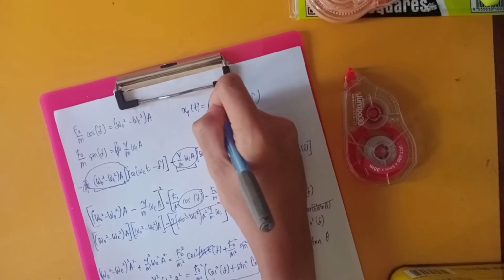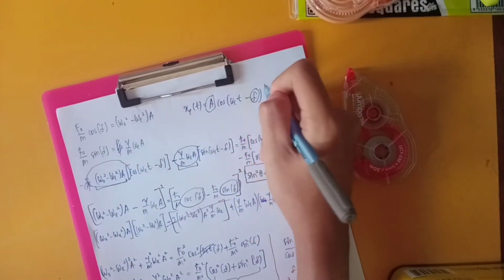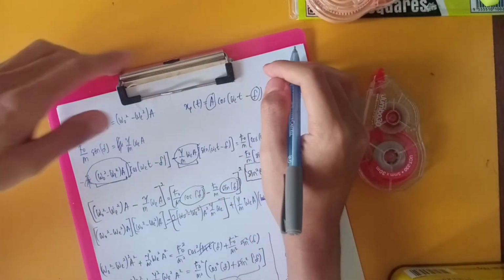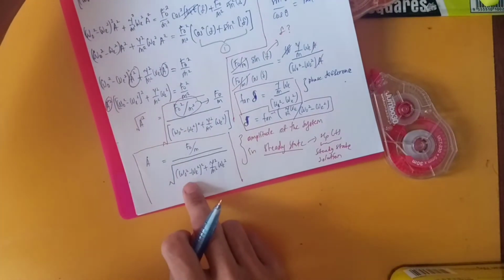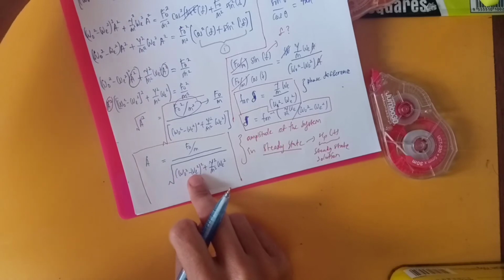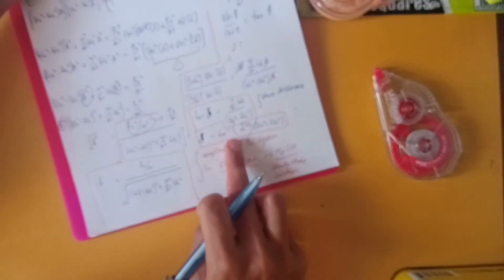We know what A is, and we know what delta is. Notice that A does not depend on time, same as delta. Delta also doesn't depend on time.